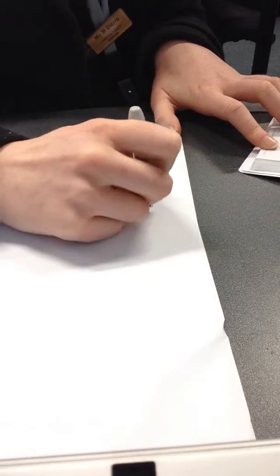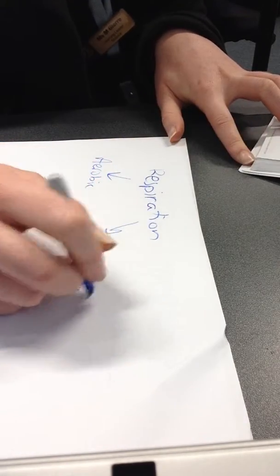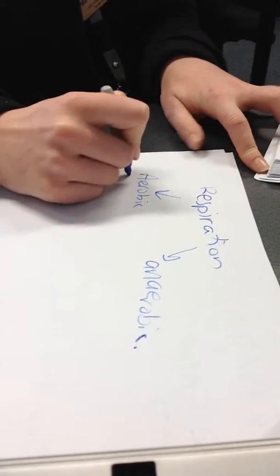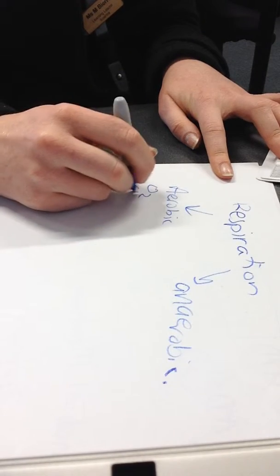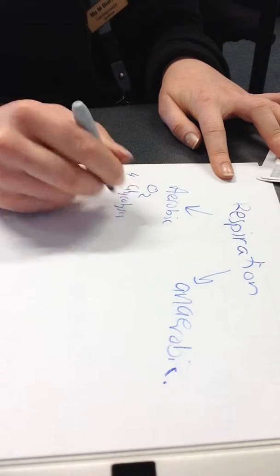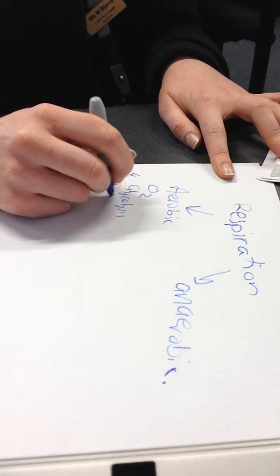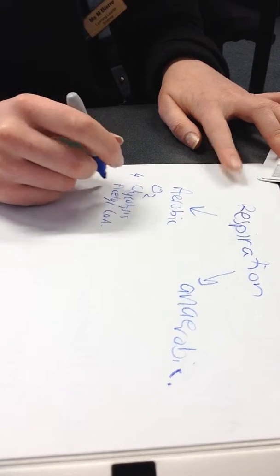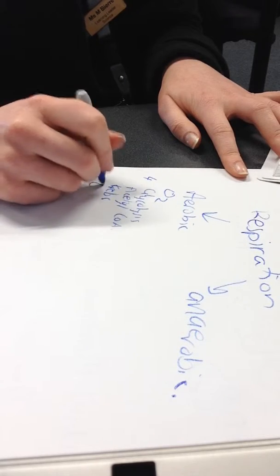Okay, so we just did aerobic respiration, so we were talking about the fact that respiration has two different types, aerobic and anaerobic. I talked about the fact that aerobic needs oxygen. I also talked about the fact that aerobic has 4 different stages. We talked about glycolysis, the formation of acetyl-CoA, the Krebs cycle, and the electron transport chain.